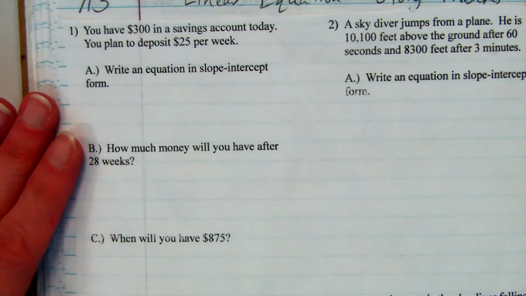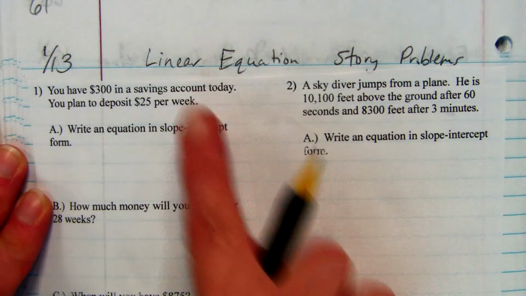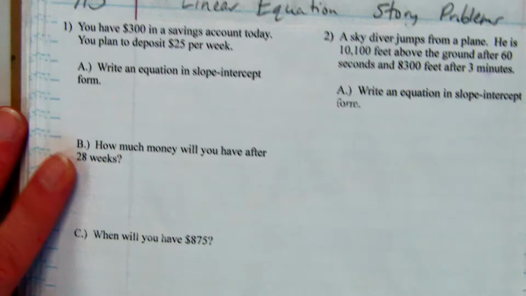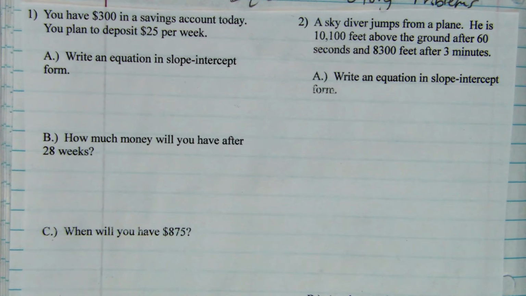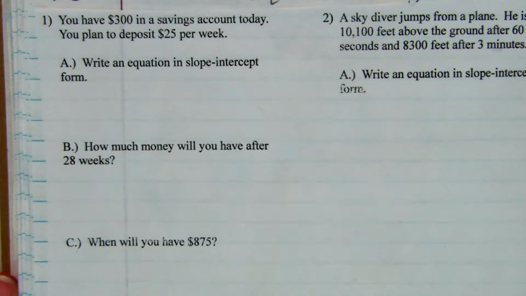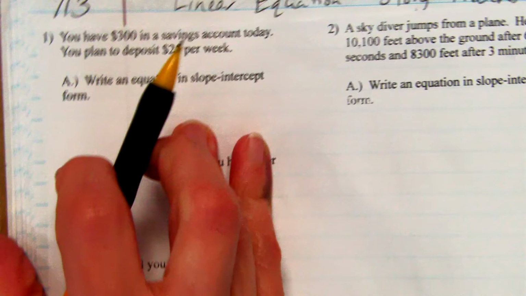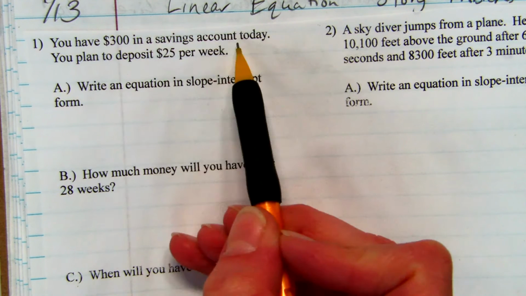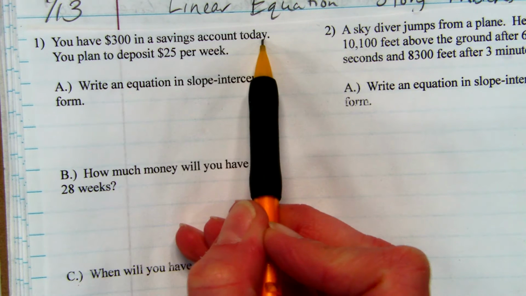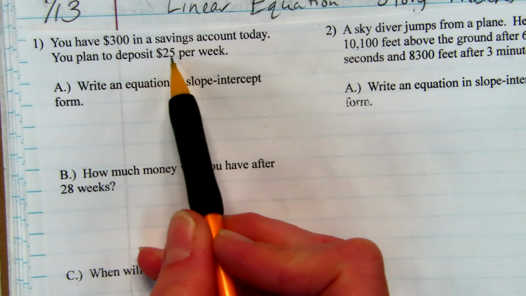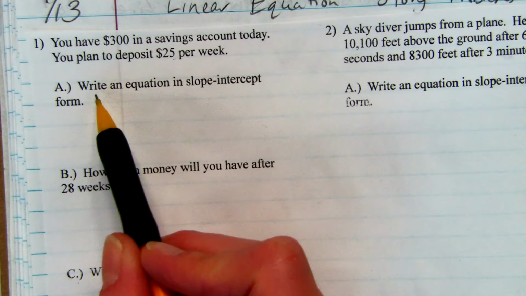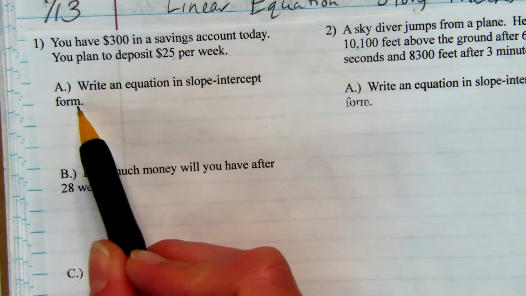Right, so this lesson is on linear equation story problems. Each of these problems is a little bit different, so I'm going to take you through the different types of problems. The first one is the easiest one. So it says you have $300 in a savings account today. Yay, you. You plan to deposit $25 per week. Write an equation in slope-intercept form.